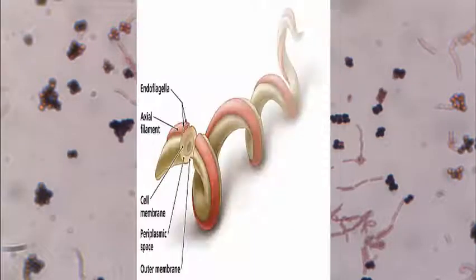Treponema pallidum has a central periplasmic cylinder, a cytoplasmic membrane, a thin peptidoglycan layer, which is the cell wall, an outer membrane layer, and periplasmic flagella called endoflagella.